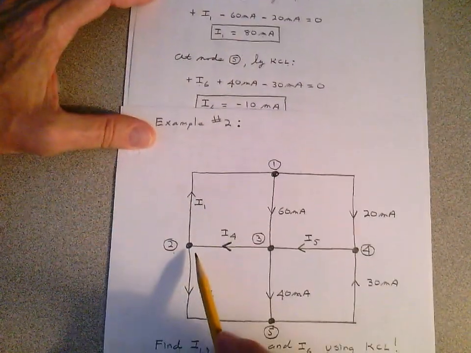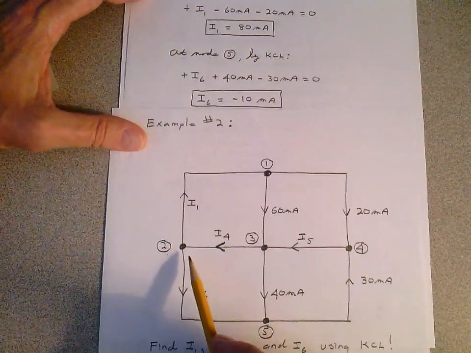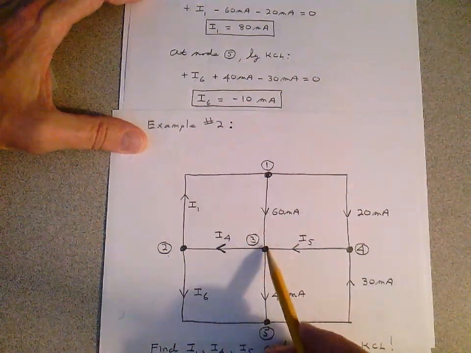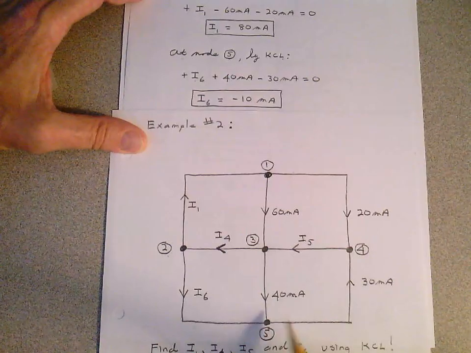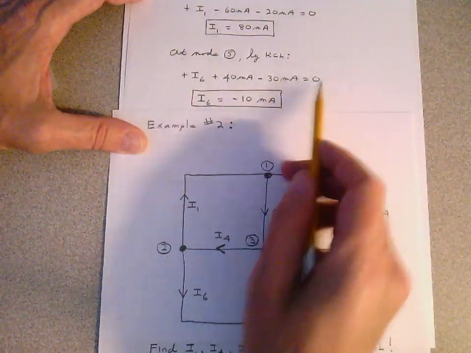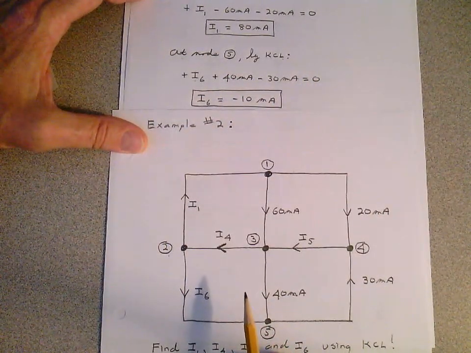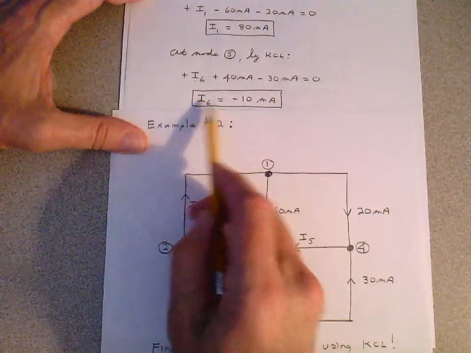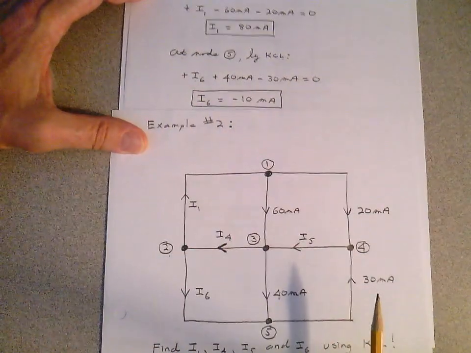I6 is coming in. A plus I6, a plus 40 milliamps, and a minus 30 milliamps equals 0. You have to take your time and do this very carefully. You solve this equation for I6, you get minus 10 milliamps.